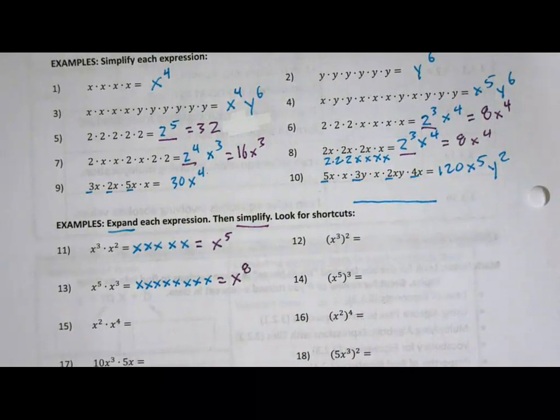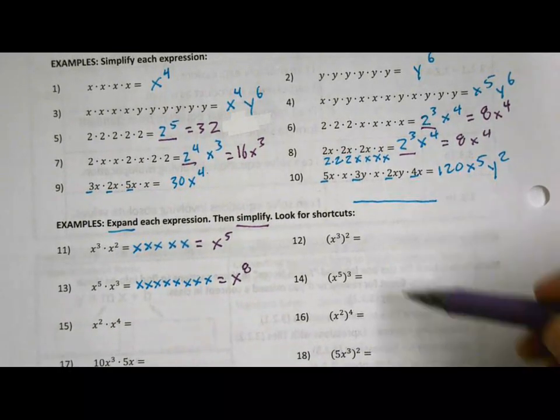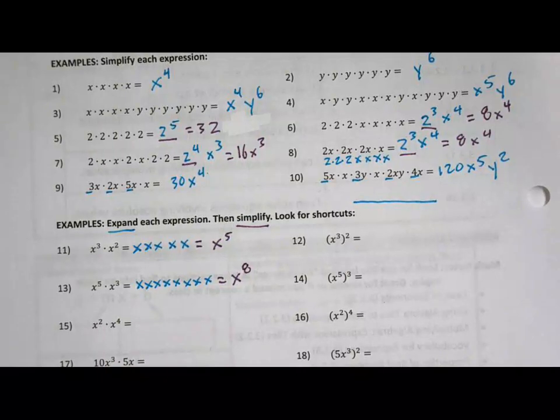How many people think they already know what the shortcut is for this thing? All right, we'll do it. A couple of you do, but I'm still going to have you write them out. Now, let's do 12 and 14 together also. Folks, are you with me?